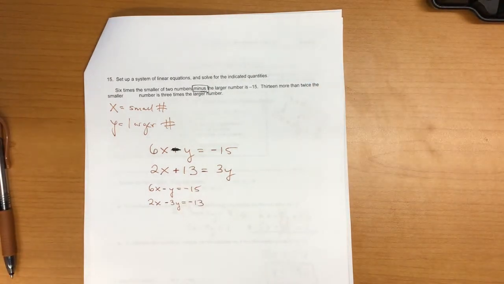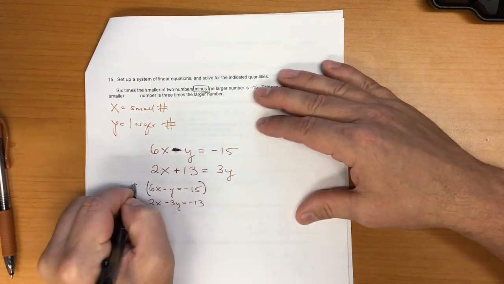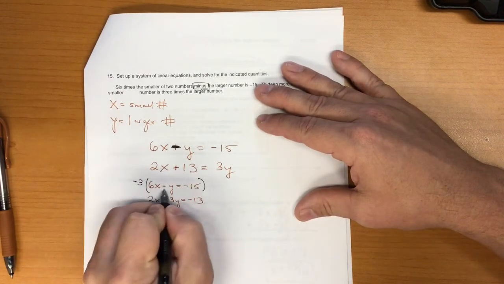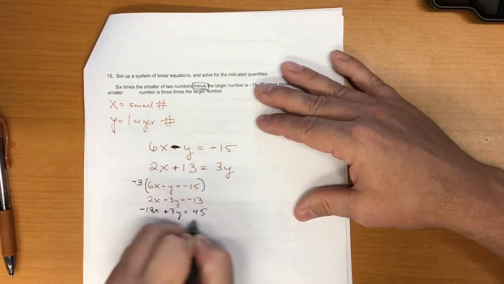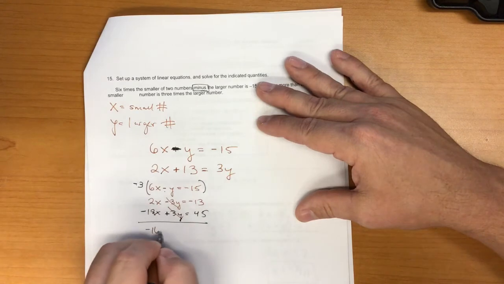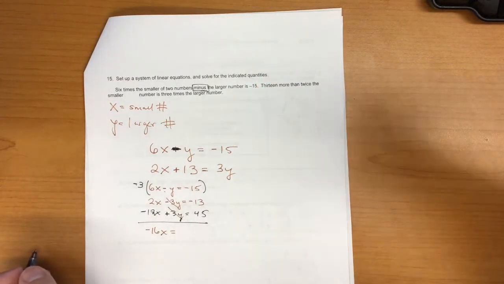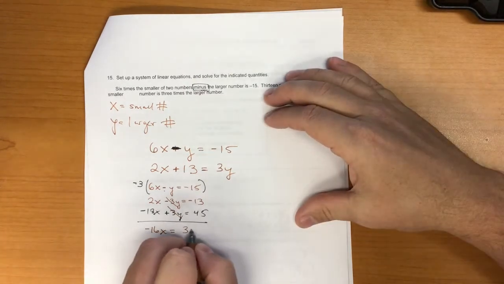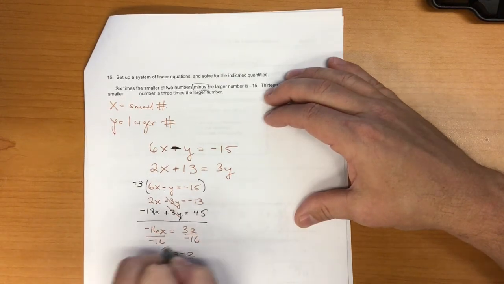I need to eliminate one of the two. Doesn't really matter which one. Let's see. I probably would take this top one and multiply by -3. -18x. A negative and negative becomes plus 3y. A negative and negative becomes 45. These cancel. -16x equals 45. Take away 13. Let's see. 45 take away 10 is 35, take away 3 more is 32, and divide by -16. So it looks like I get x equals -2.